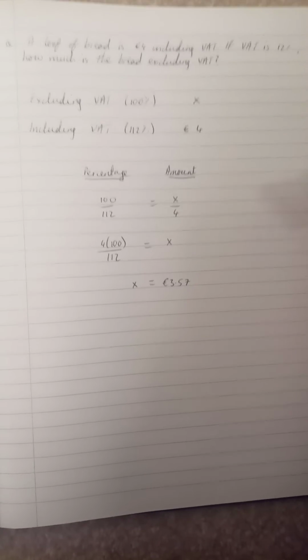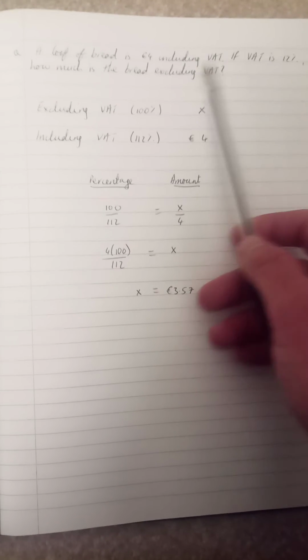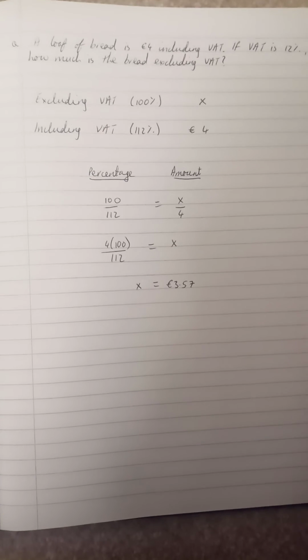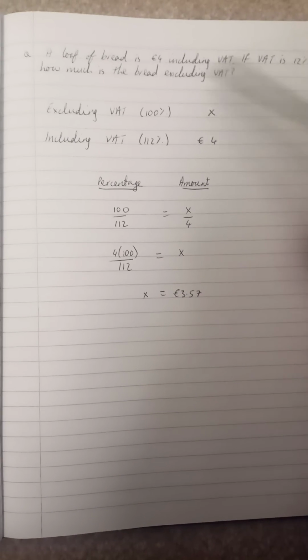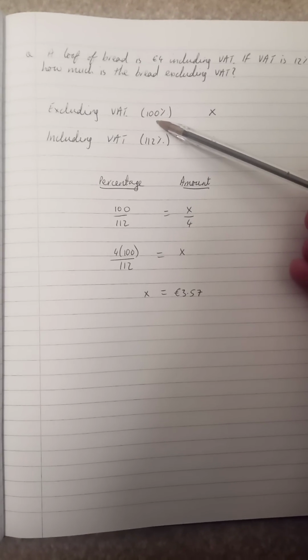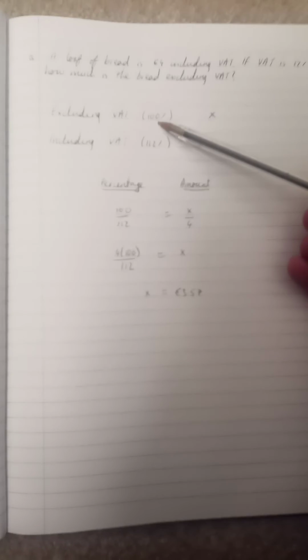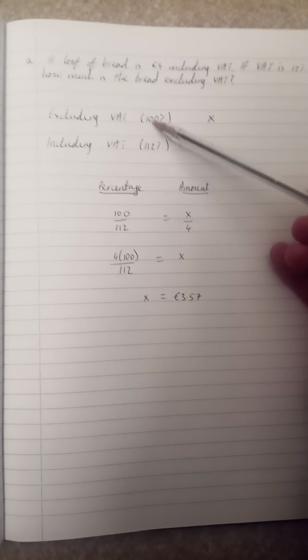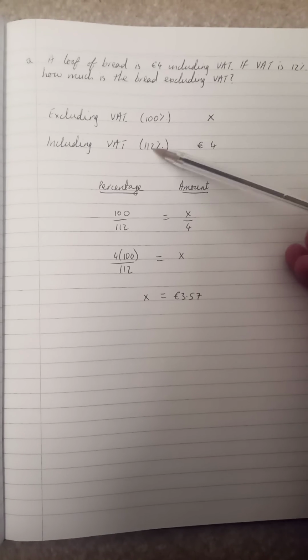VAT calculations. Our question reads, a loaf of bread is €4 including VAT. If VAT is 12% on the bread, how much is the bread before VAT is added? So what we need to write down is the details excluding VAT and the details including VAT. We know that the details excluding VAT will always be 100% because that's the original amount. If VAT is 12%, the percentage including VAT will be 100 plus the 12.